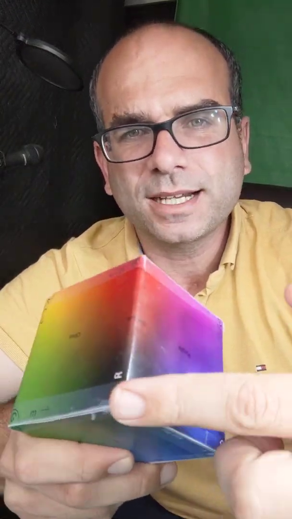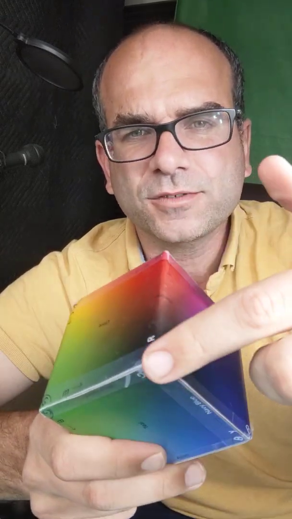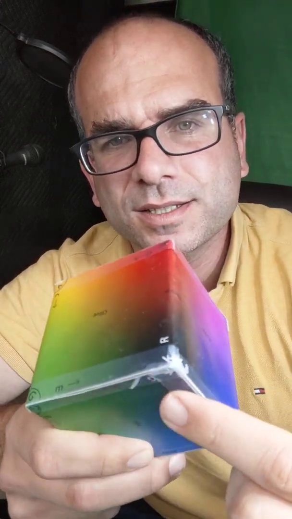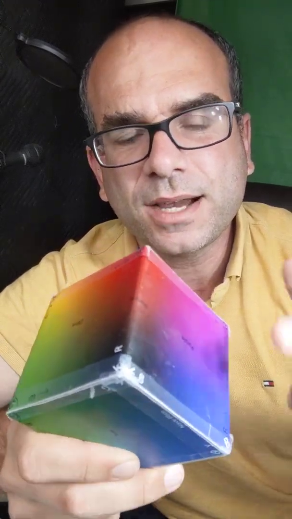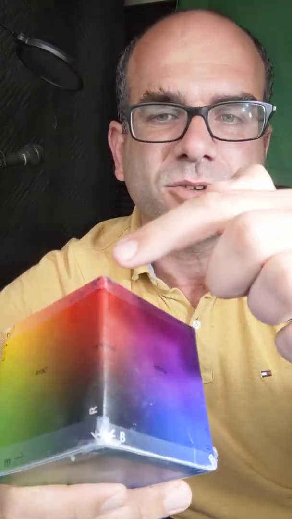So the primary colors for additive are red, green, blue, RGB. You can start from black and add red to get to the red corner, add green to get to the green corner, or add blue to get to the blue corner. Now, if you mix these additive primaries, you get the additive secondary colors. Mixing red and blue gives magenta.